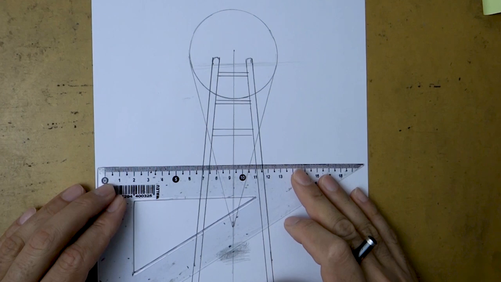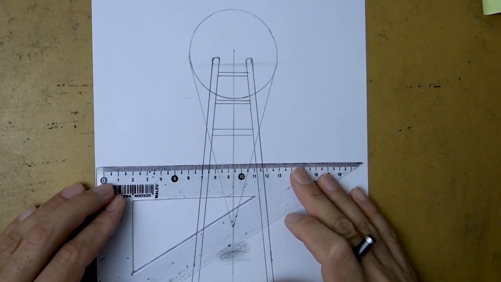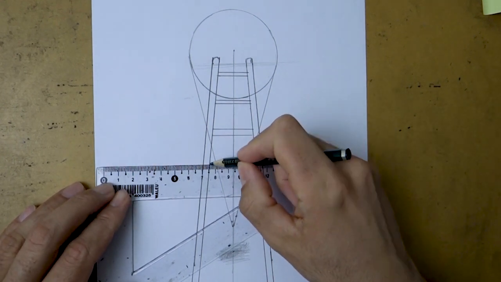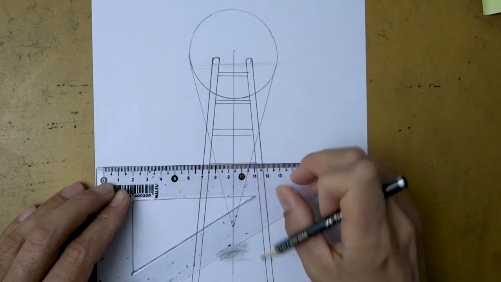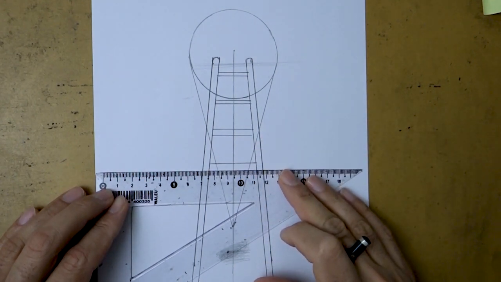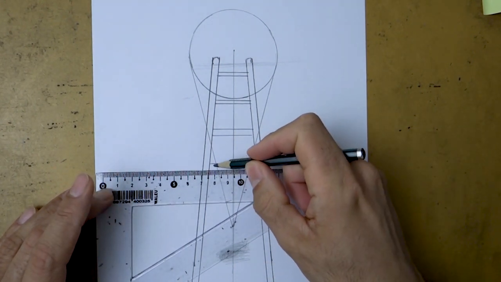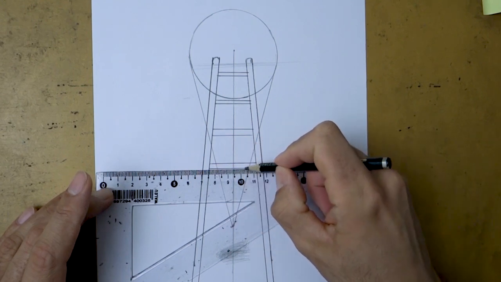You can also increase the distance between the steps. This will give a more three-dimensional effect for the ladder.